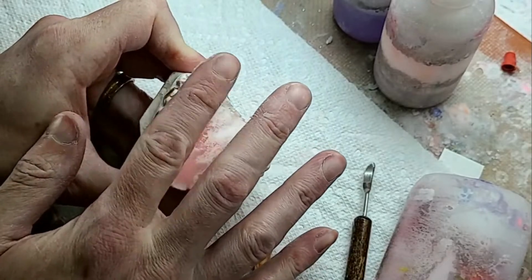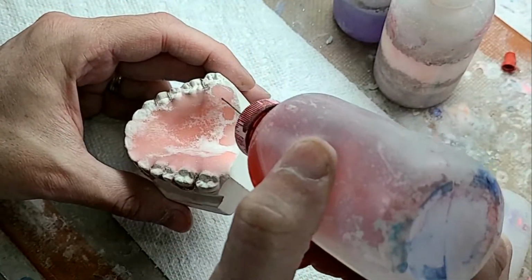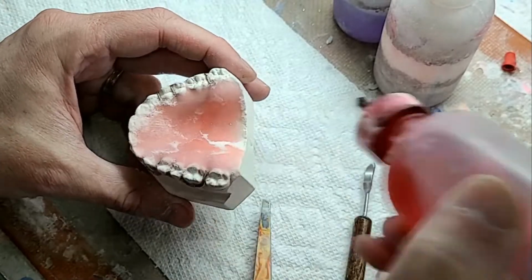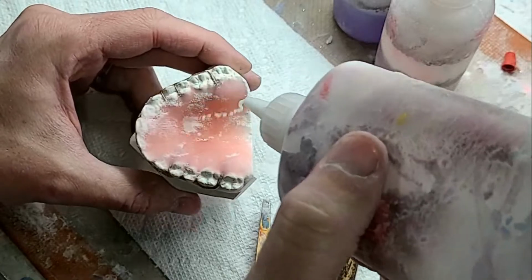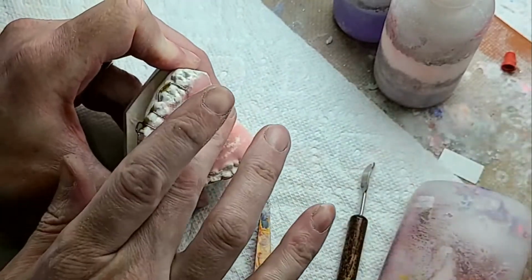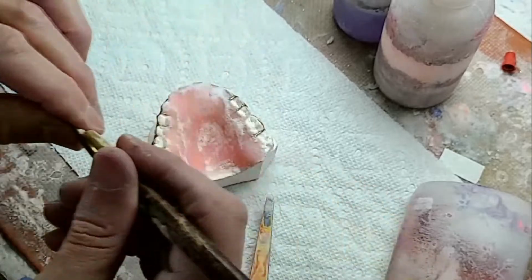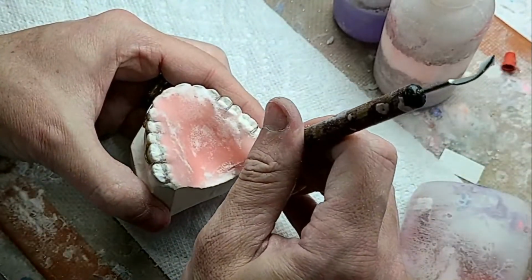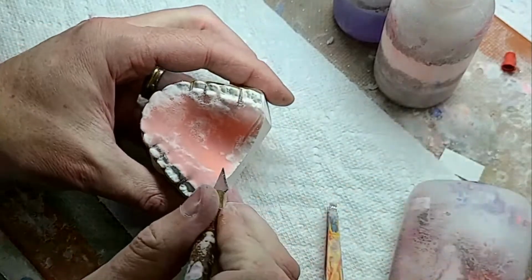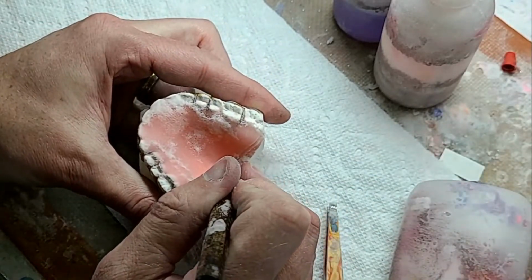And also the heat in the pressure pot helps to set this acrylic up faster. So that's why, if you need more time with your acrylic, put your monomer in the fridge, and then that way it'll retard the, what am I trying to say, the chemical reaction that's going on right now. So I'm going to go ahead and cut this.